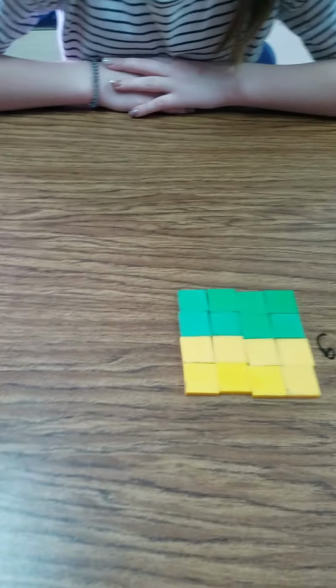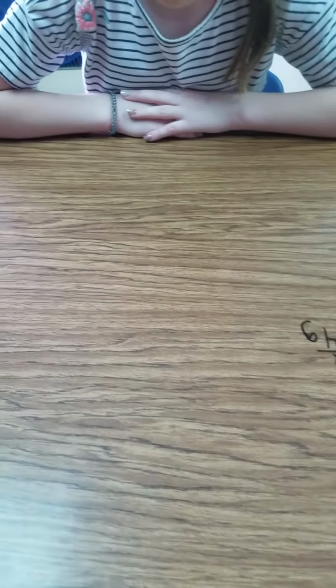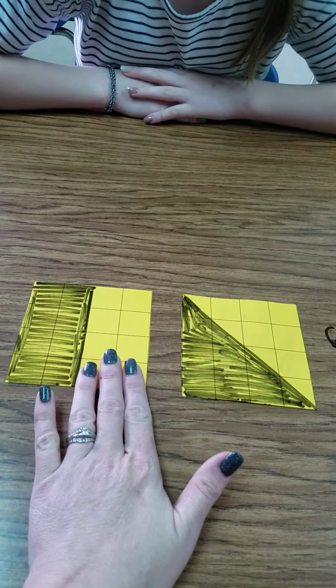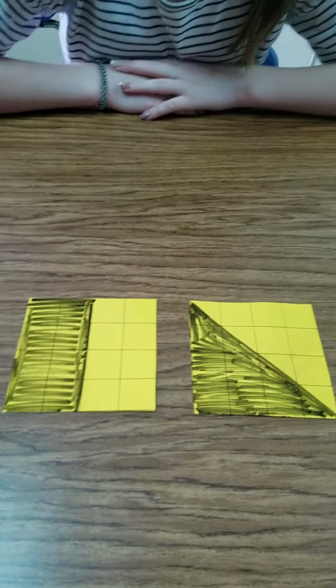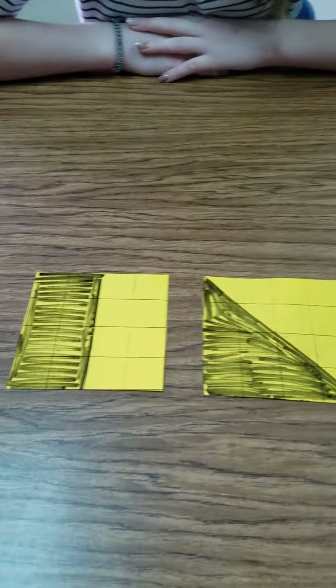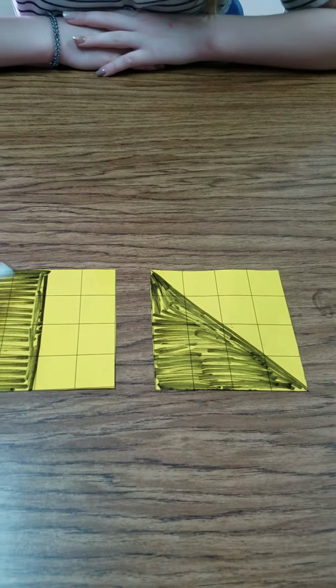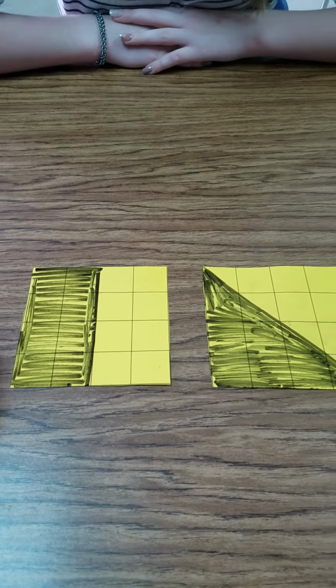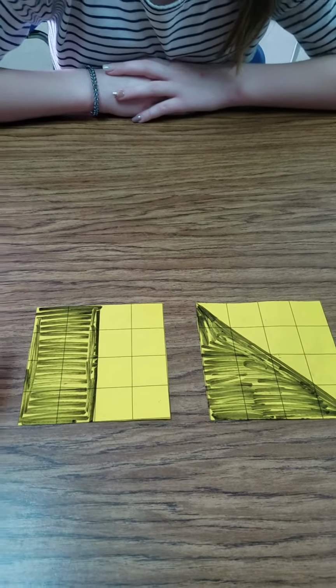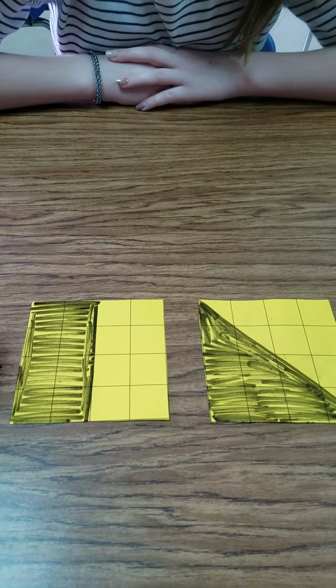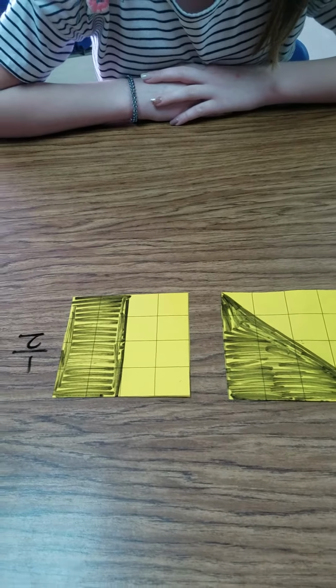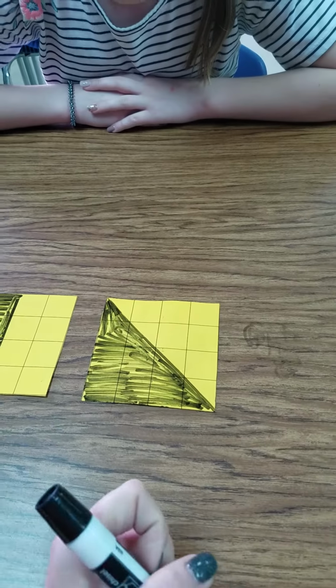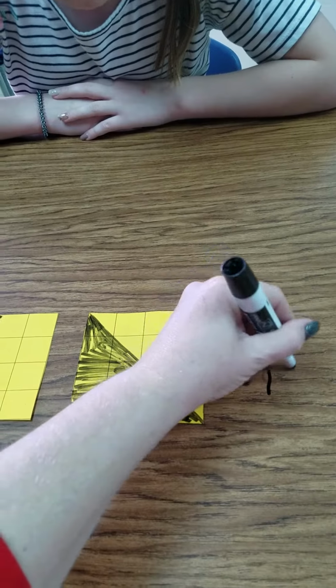Now let's take a look at these. These are also equivalent squares. I've shaded them. So this time, what fraction of that square is actually shaded? 2/4. Or 1/2. Half of that is shaded, right? Okay. And what fraction of that is shaded? 1/2. Good. All right.